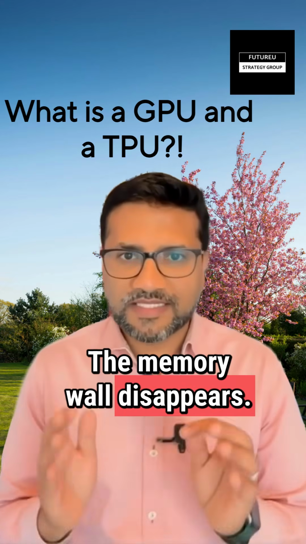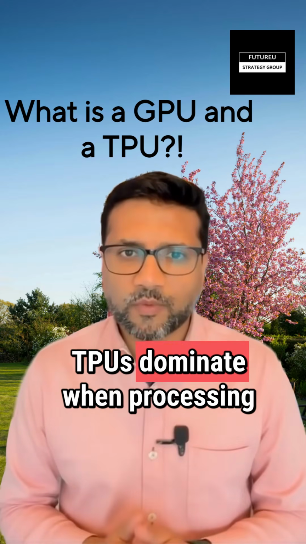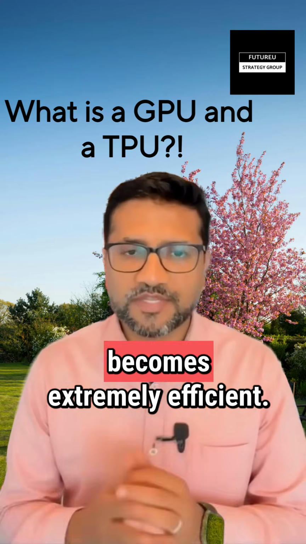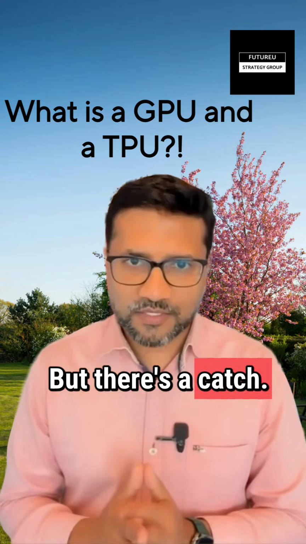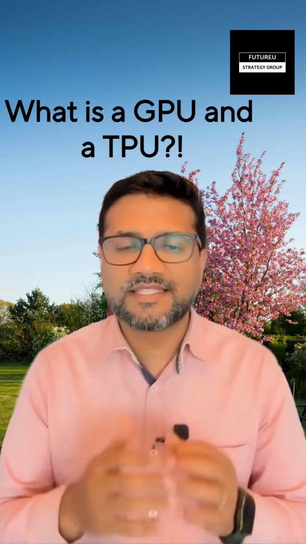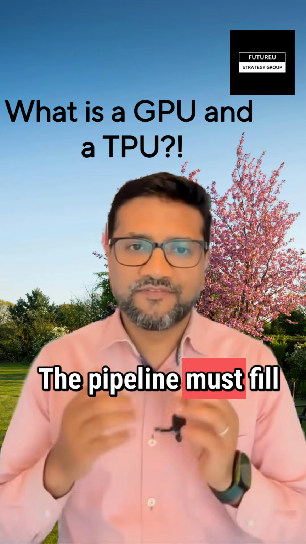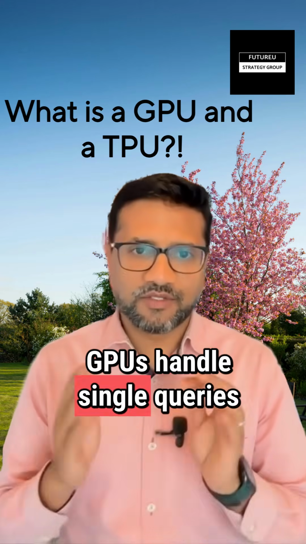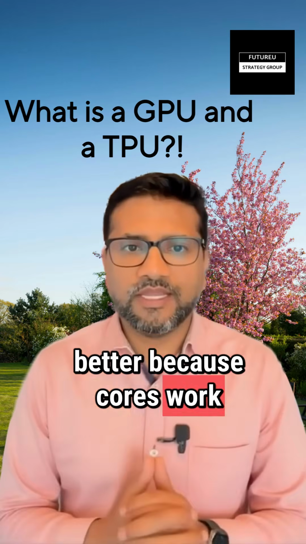The memory wall disappears. TPUs dominate when processing massive batches of data. Training large AI models becomes extremely efficient. But there's a catch. When one person asks a chatbot a single question, the entire array still activates. The pipeline must fill before results flow out. This creates latency. GPUs handle single queries better because cores work independently.